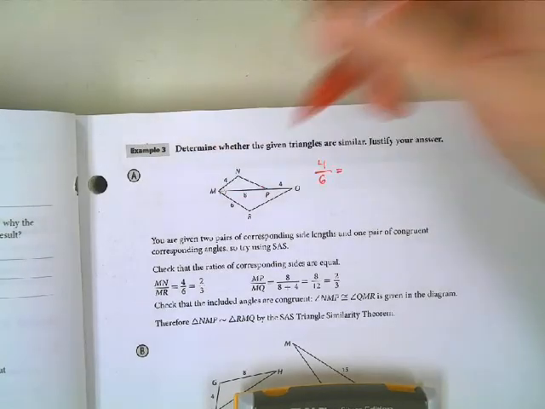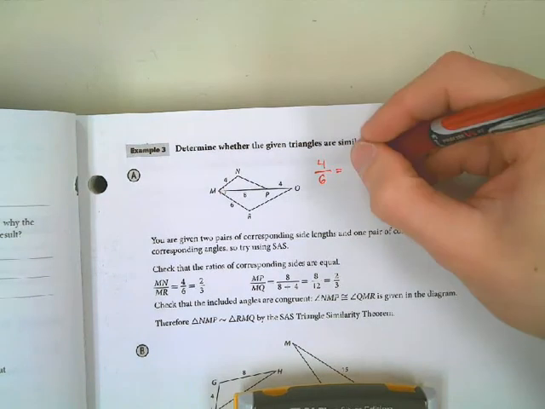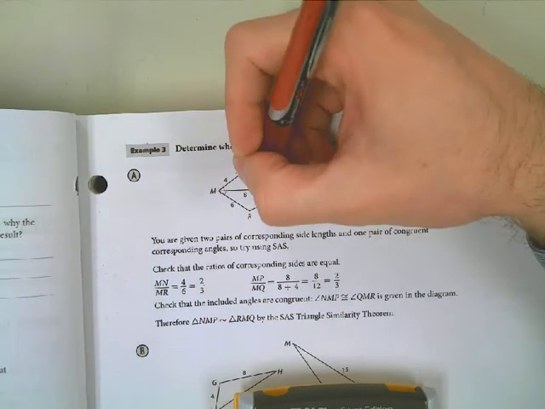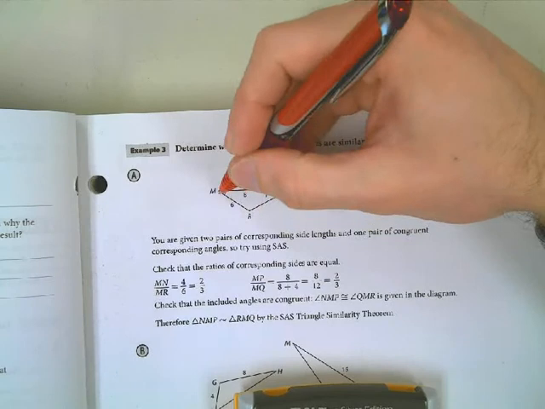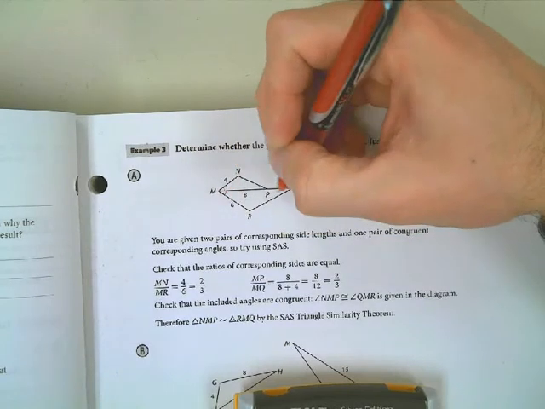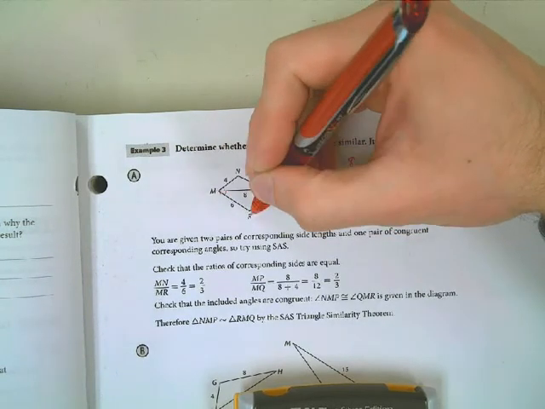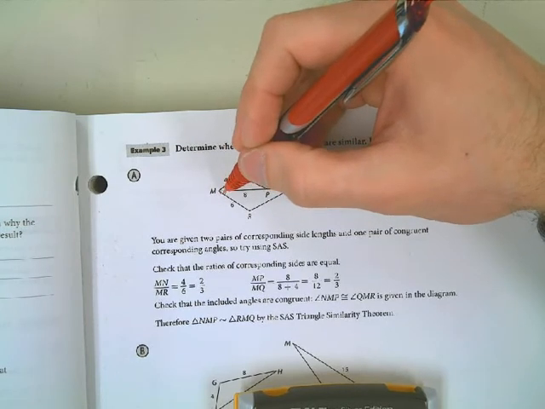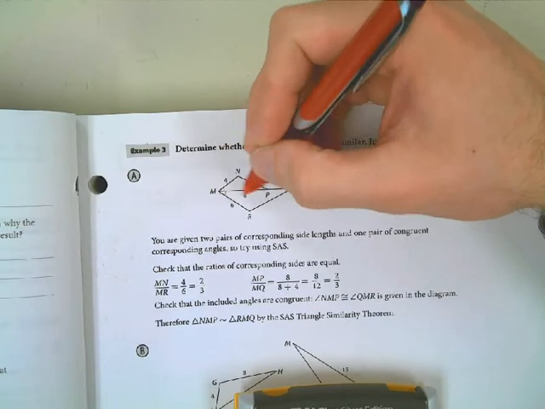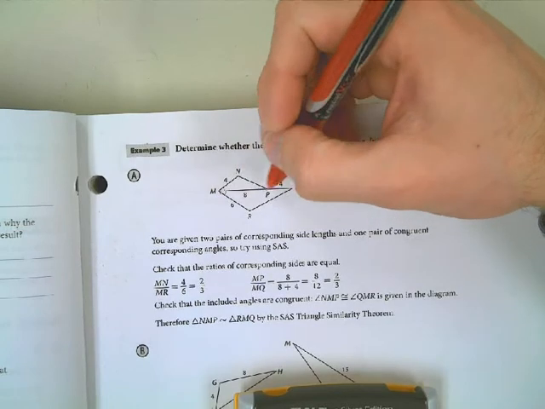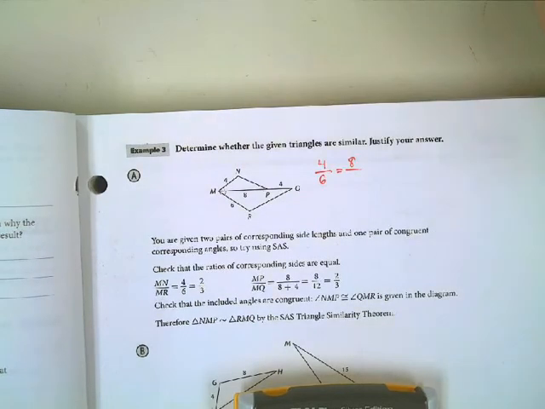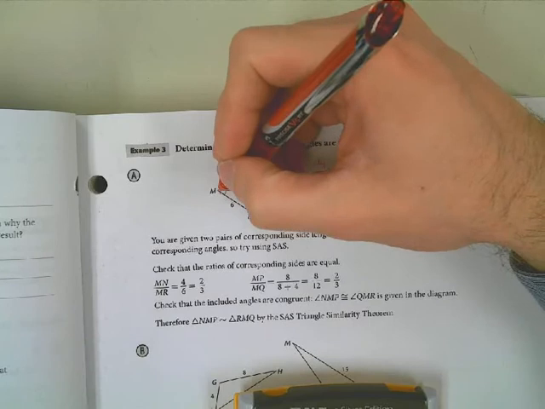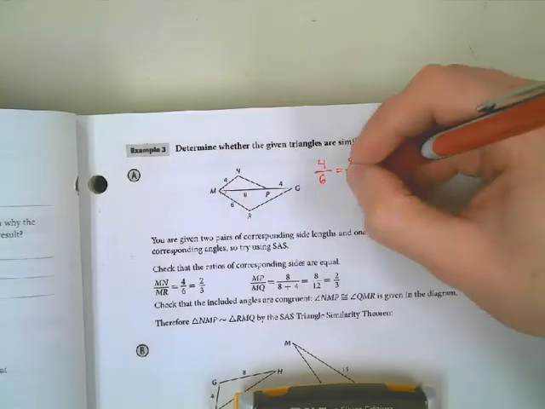And let's see here. I know that NP should equal RQ, but I don't have those measures, so we don't want to go to that one. I do have the measure MP. What's that measure, Gabe? 8. Now, MP in the smaller triangle, what does that correspond to in this bigger triangle? MP is kind of like the longest side of the small triangle. What side will that correspond to?